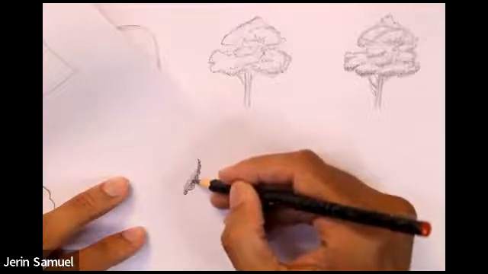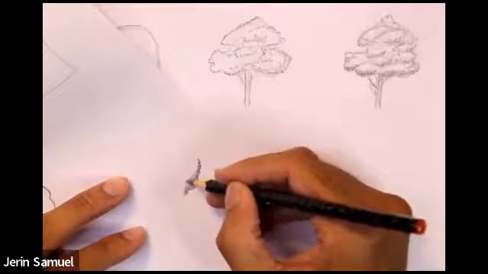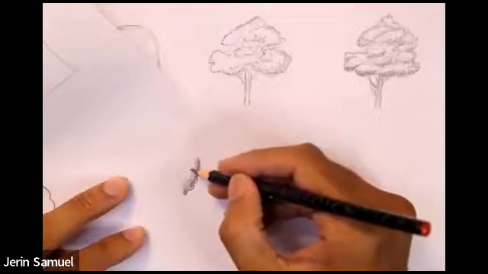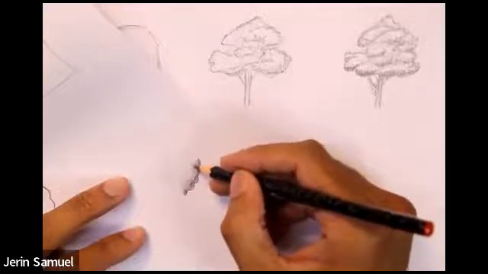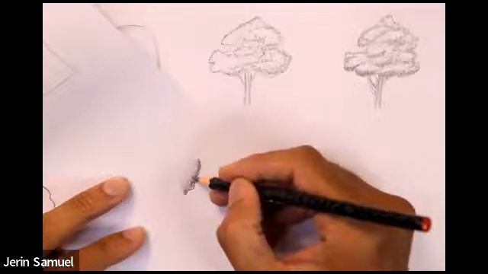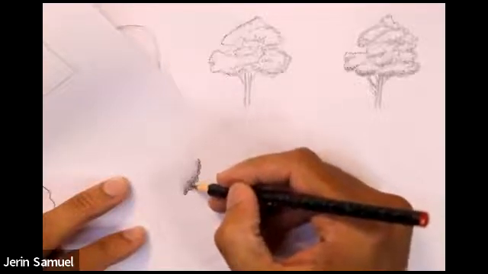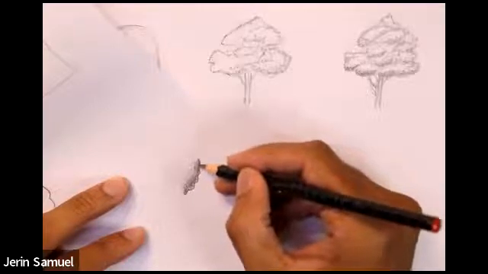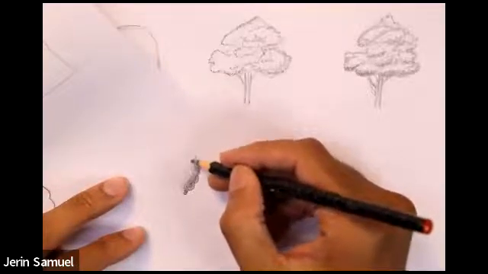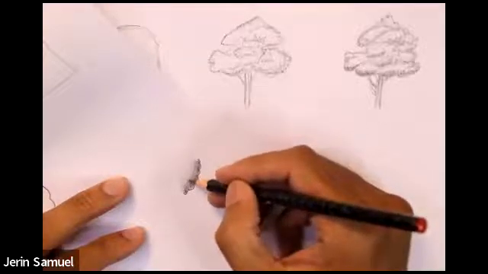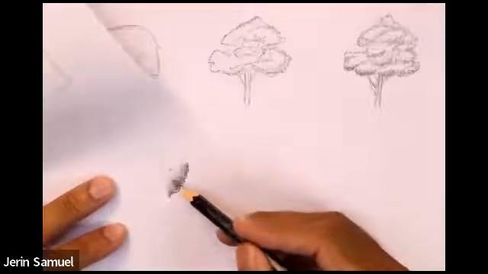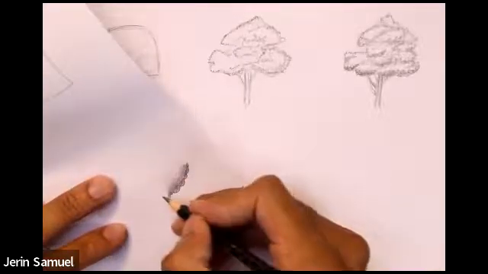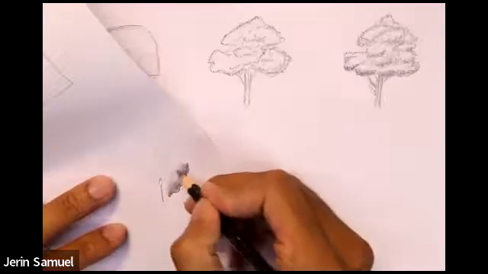I'll show you how it will look. Can you see how it looks? Here we have a dark tone, and as you come to the top, we have lighter and lighter tone.